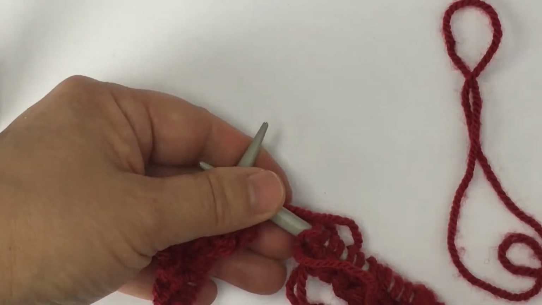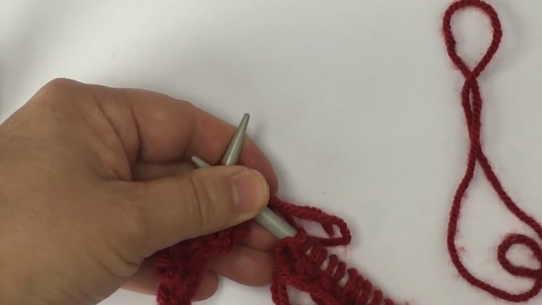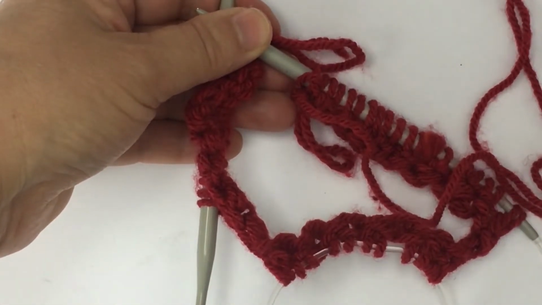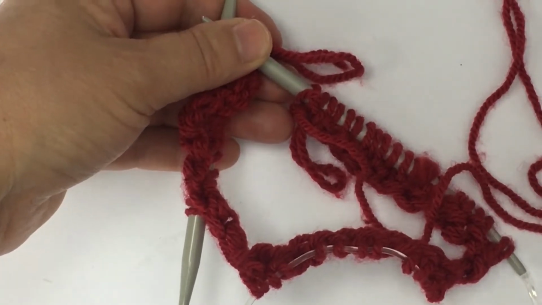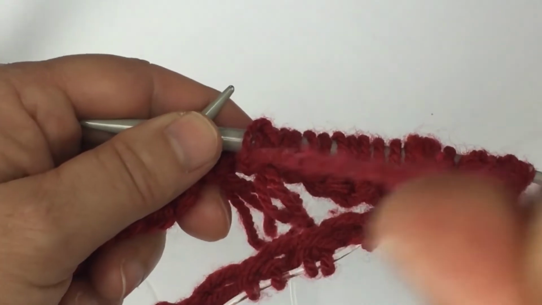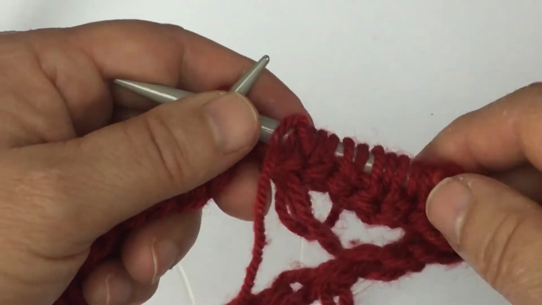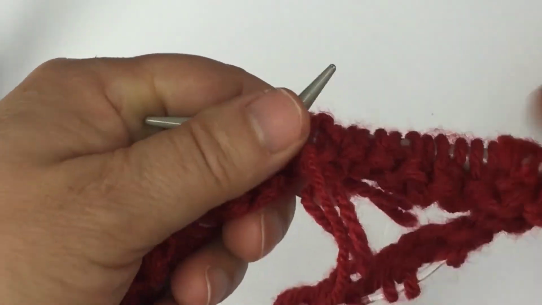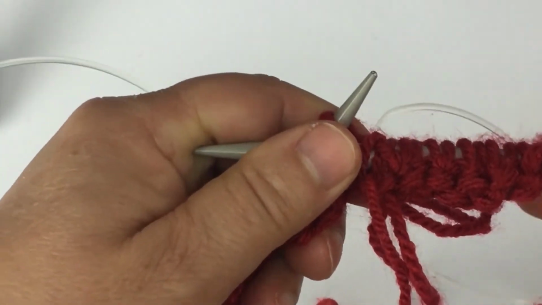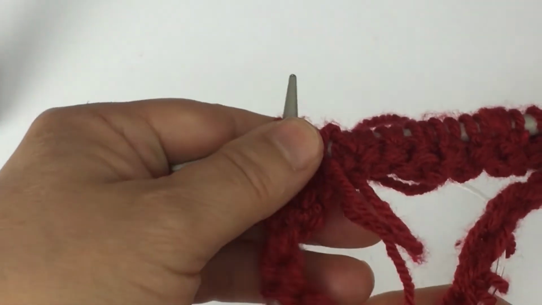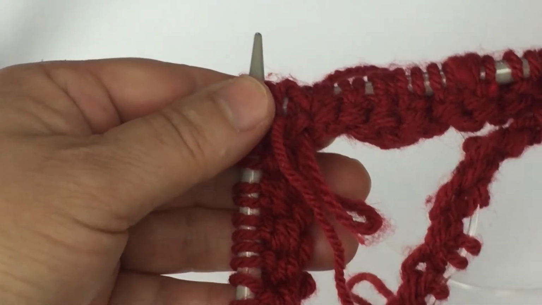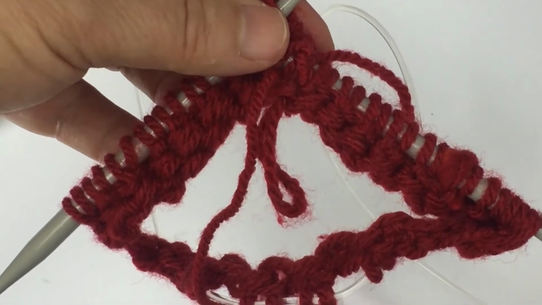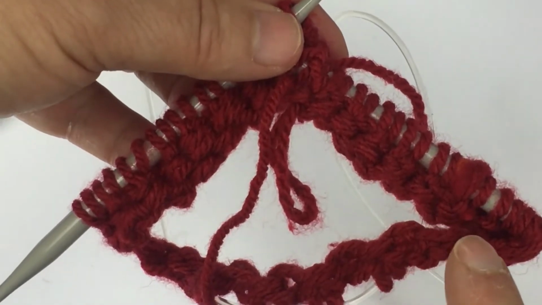The next most important thing to remember is, first of all, to have your working yarn here on the right side and be free to use it. And the other most important thing is that all your stitches should be pointing in the same direction. So all the cast on stitches should be facing inwards like this. This is very important because if your stitches are twisted, then your project will be twisted too.